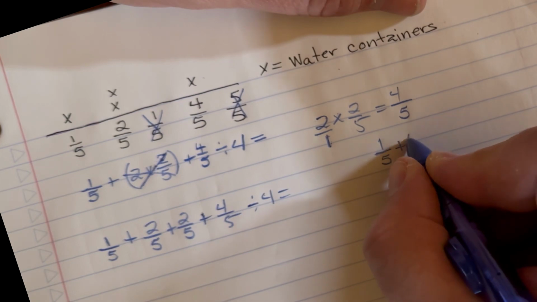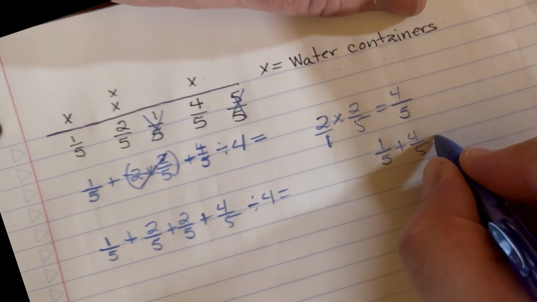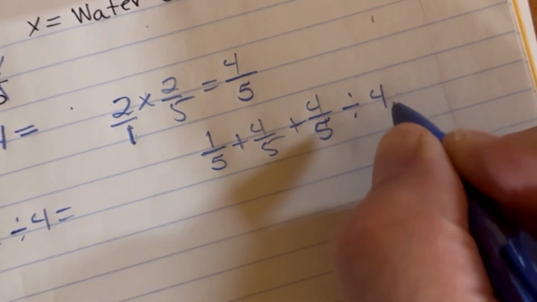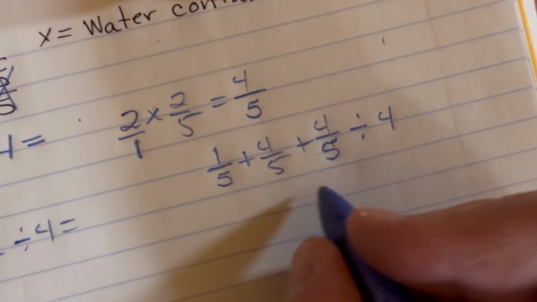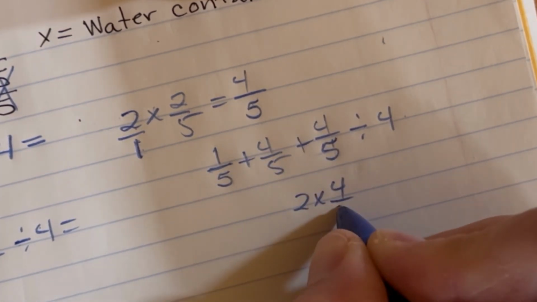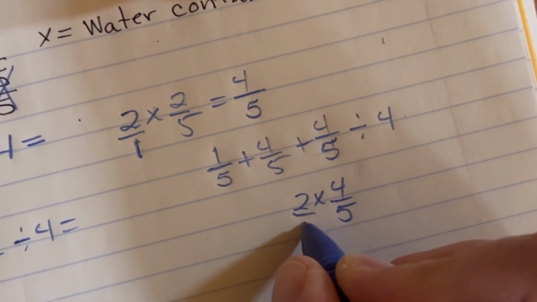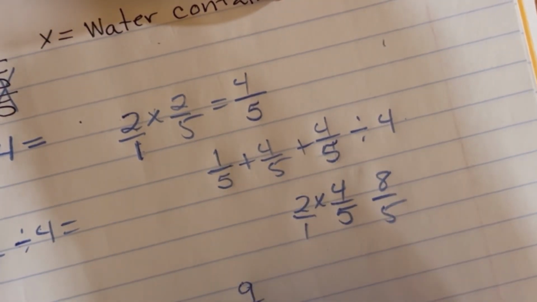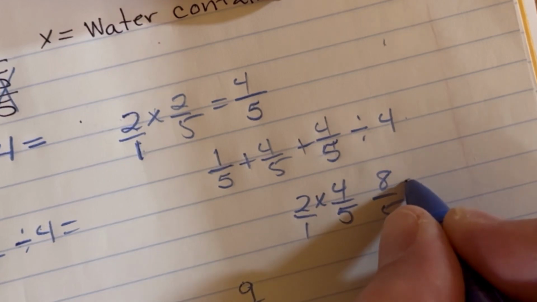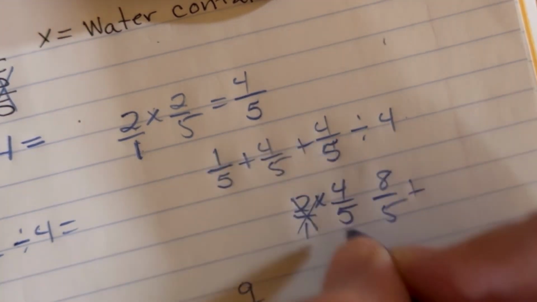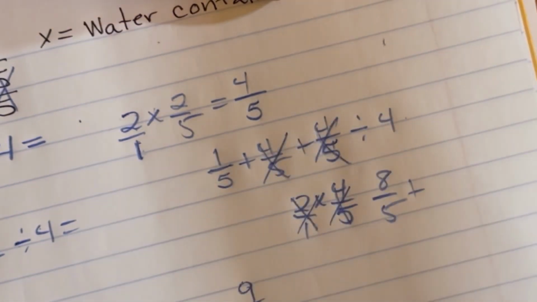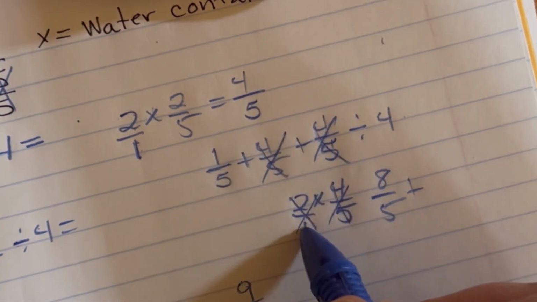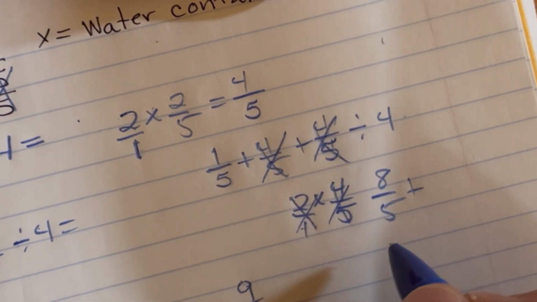All right. 1/5 plus 4/5 divided by 4. Okay. So we have 2 of those. We can do the same thing. 2 times 4/5 is going to be 8/5 plus 1/5 is 9/5. So I'm going to go ahead and write it all out though. So I use this up, right? I use that by doing 2 of those times each other. I had a group of 2, so I multiplied them by 2, and I ended up with 8/5.